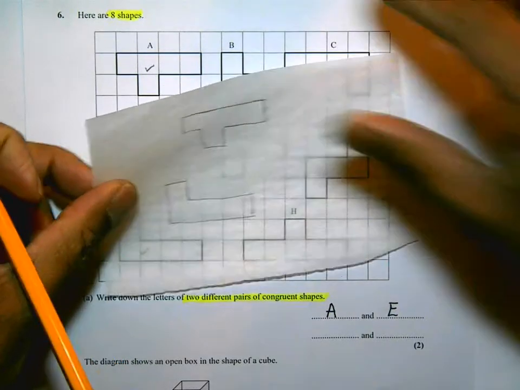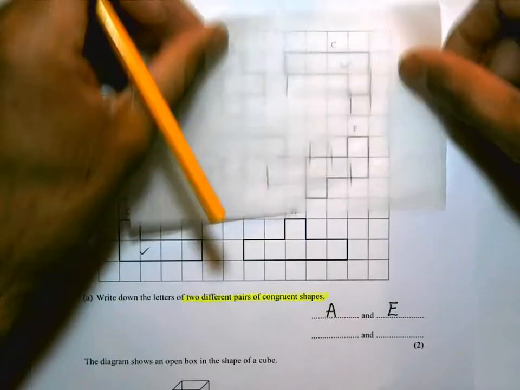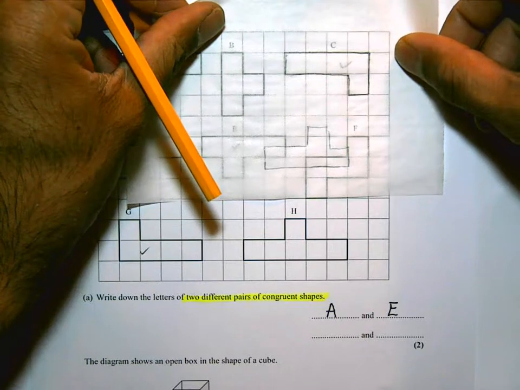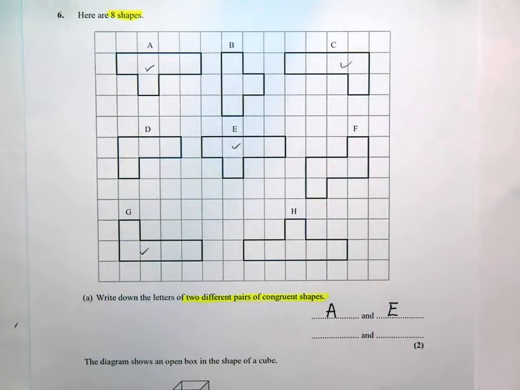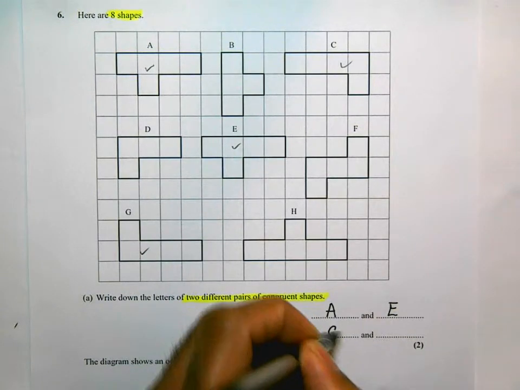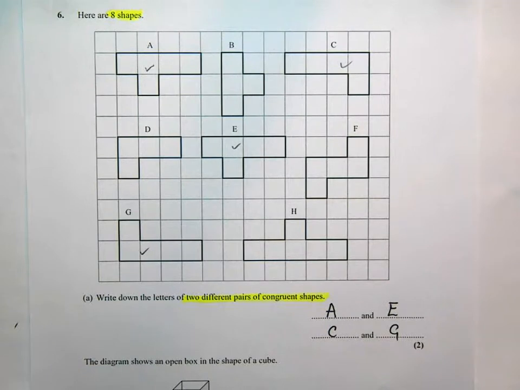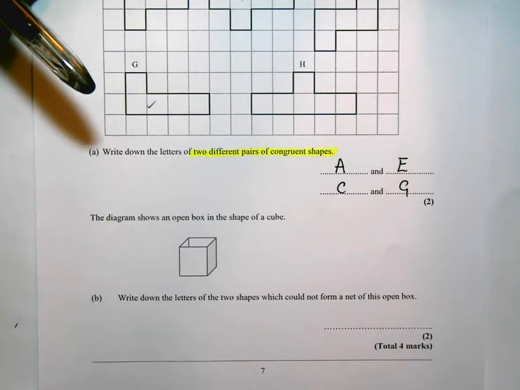That's that one, G. I've just twisted it. Okay, it's a perfect fit. So that means G and C are congruent. Or you could have put C and G to keep them in alphabetical order. Okay, so that's the answer to part A, and there are 2 marks for that. If I move this upwards a bit so we can see what part B is.